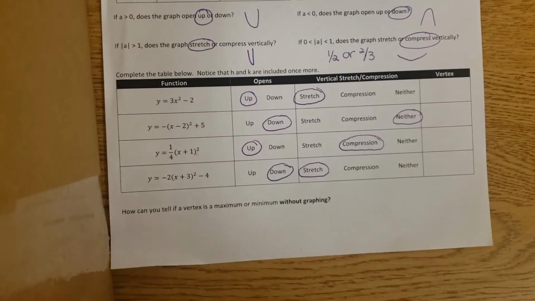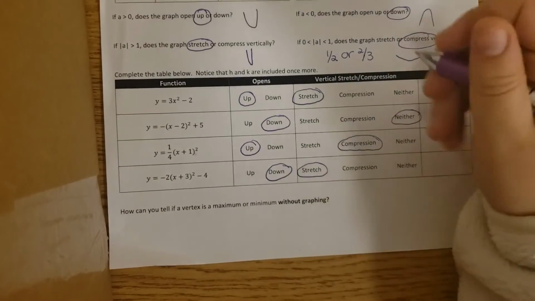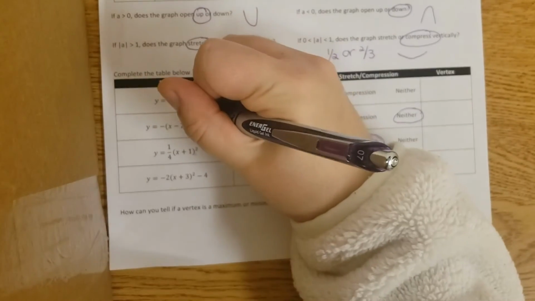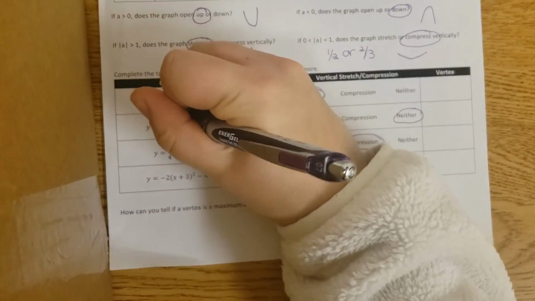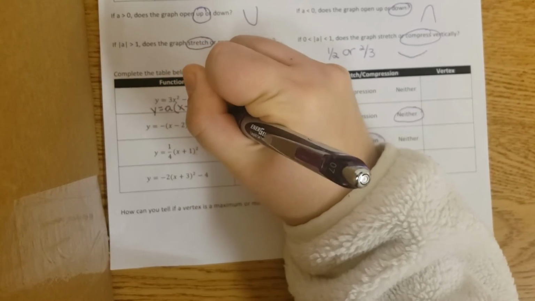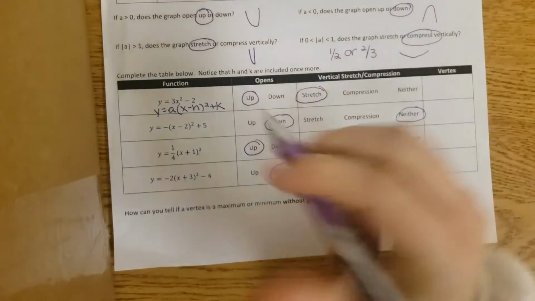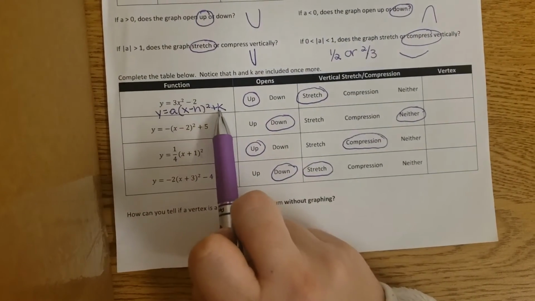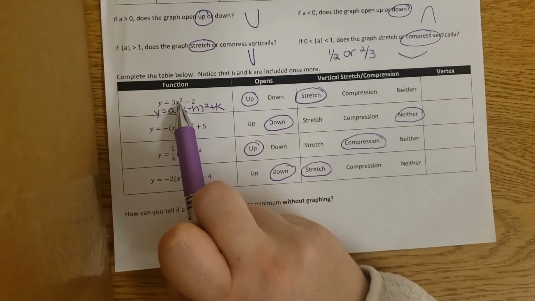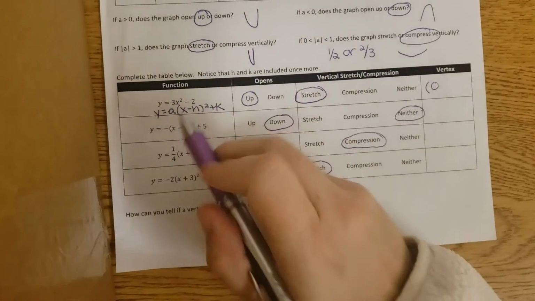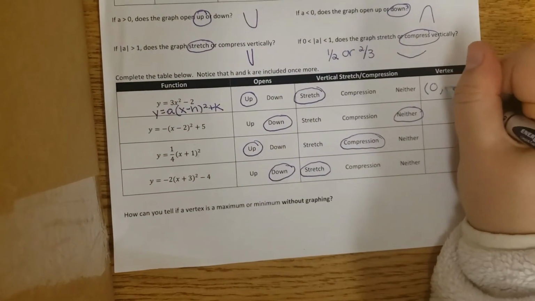Now let's do the vertex, and we're going to get the vertex from what we did yesterday. Remember, h and k are included now. So remember, our h lives inside the parentheses. Here, remember from yesterday, y equals a times (x minus h) squared plus k. h is what's inside the parentheses and k is what's outside. So here, there's not even parentheses, so we can assume that there's a 0 in there. And then k is on the outside, so that's -2.